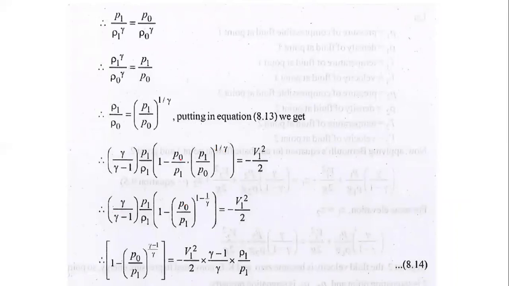And if we reciprocate them, the value is 1 by a raised to power minus 1, so both are equal. So we are just converting them. We are getting P naught upon P1 into 1 minus 1 raised to power 1 upon gamma.